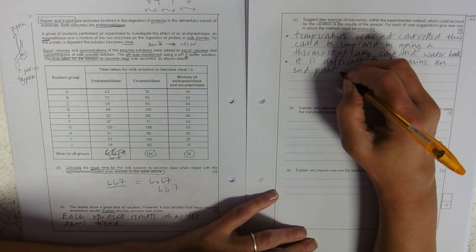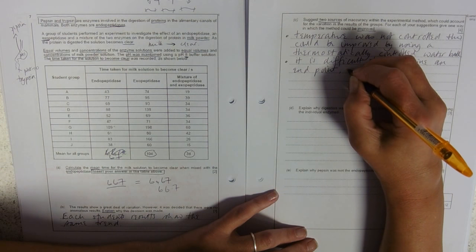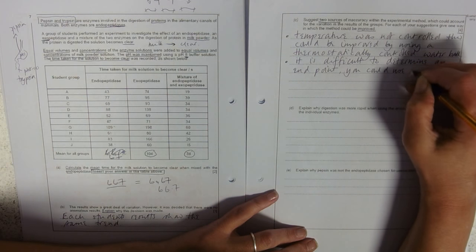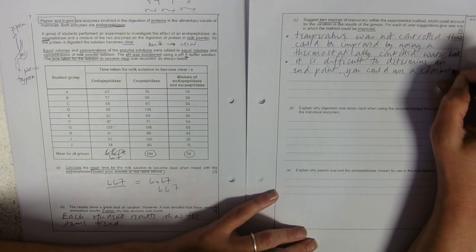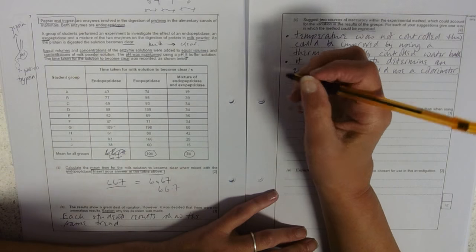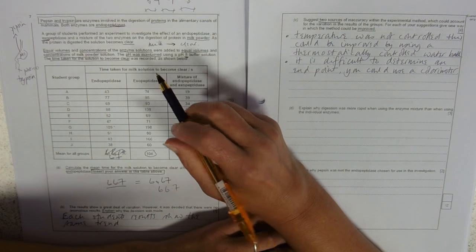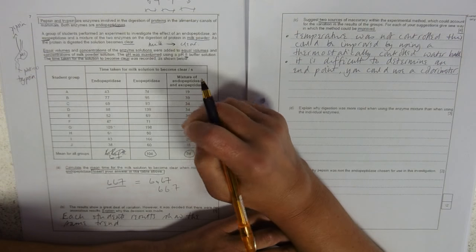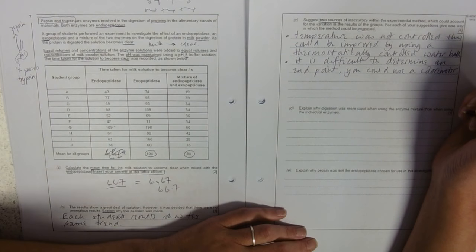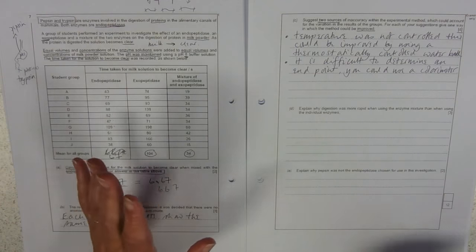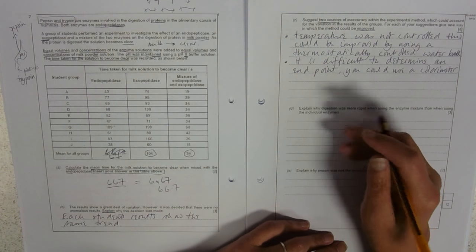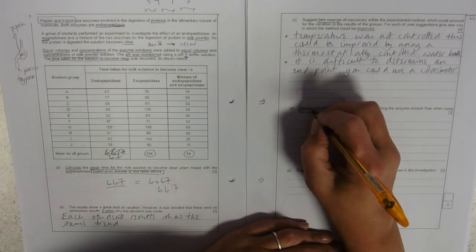And my improvement, you could use a colorimeter. What else have they done? Mixture of them. I think they're your best two, really. I mean, you could say, when do you start the stop clock? Do you start it as soon as they're mixed? And then if you've mixed them and you're doing it separately, that's a bit of an issue. But I think your best two, top two answers, will be the temperature's not controlled and your end point. And I would stick to those.